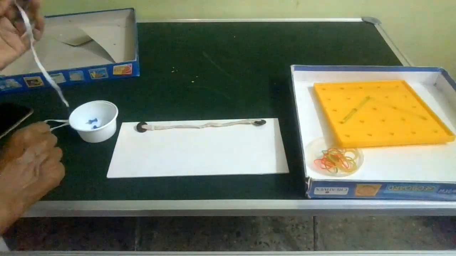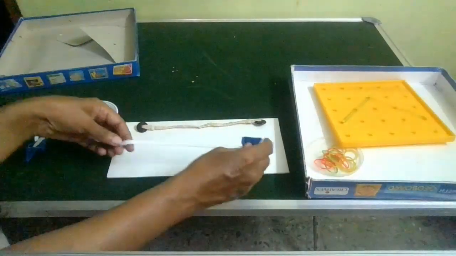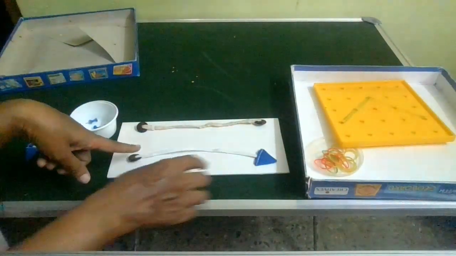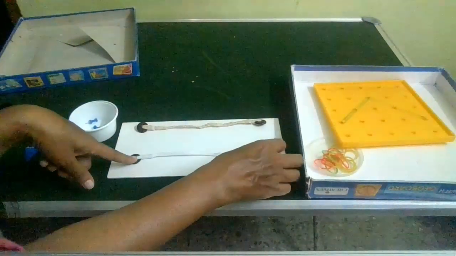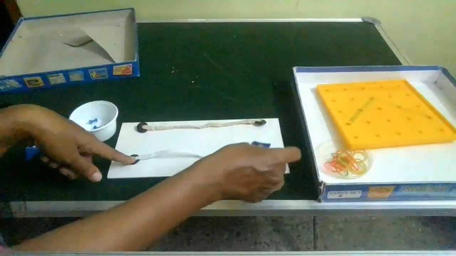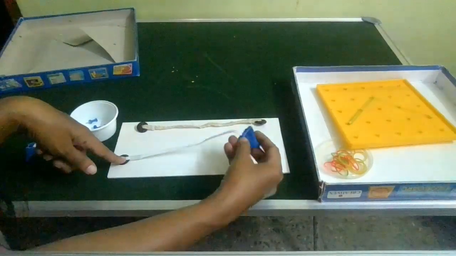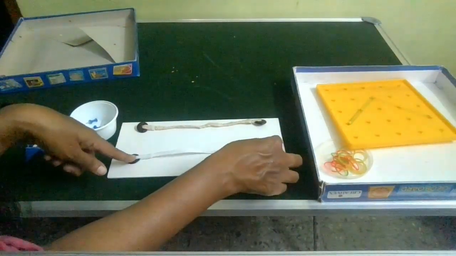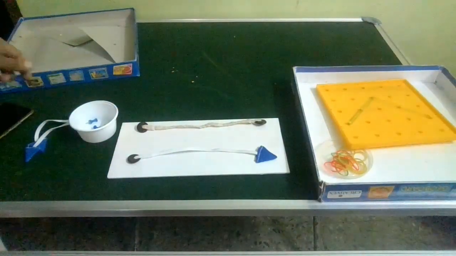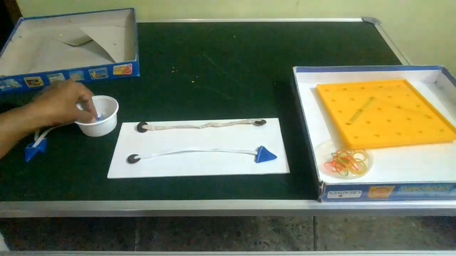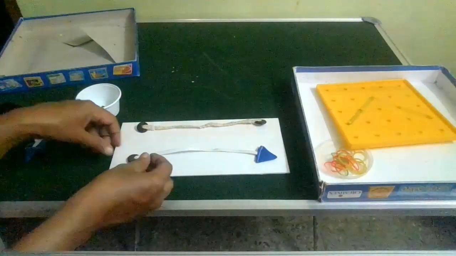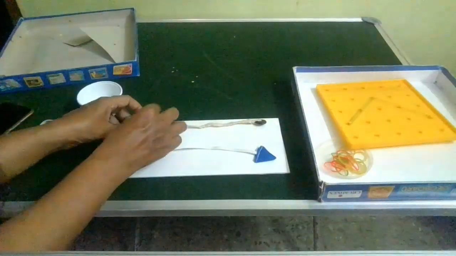And now let's look at what a ray is. A ray is something which starts from a point, but it can be extended on one side. If you can see this arrow, it can be extended on one side. One side cannot be extended, so I'm going to just put a push pin there.